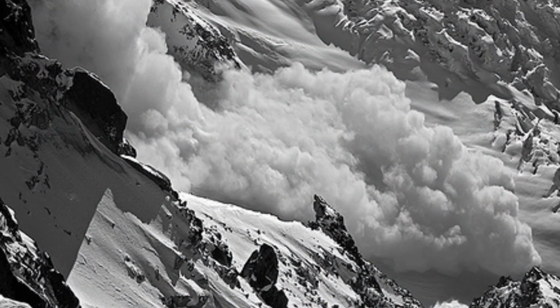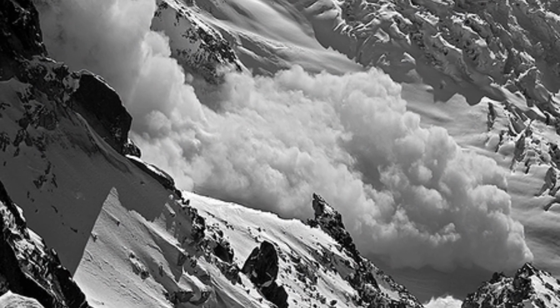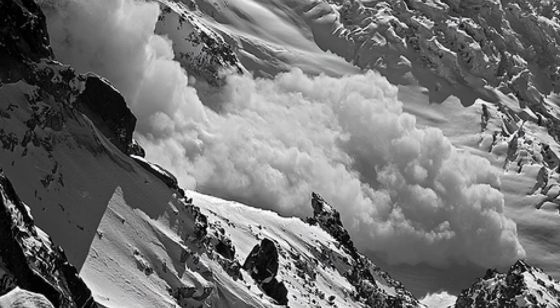Preventing an avalanche is far easier than surviving one. The most important step is to be aware of your surroundings and to monitor weather conditions closely.